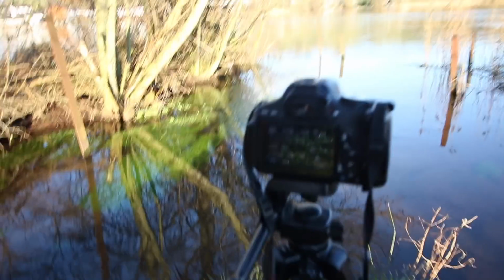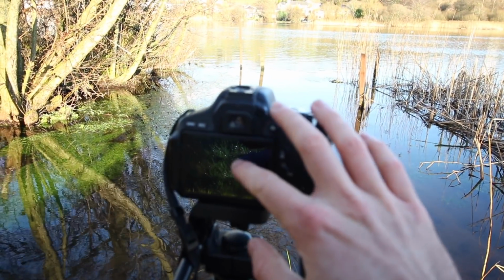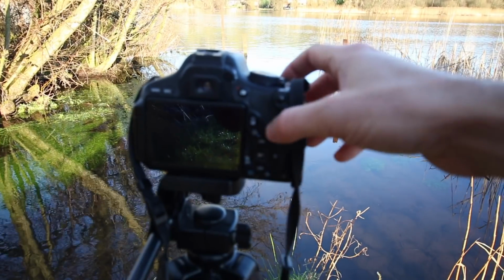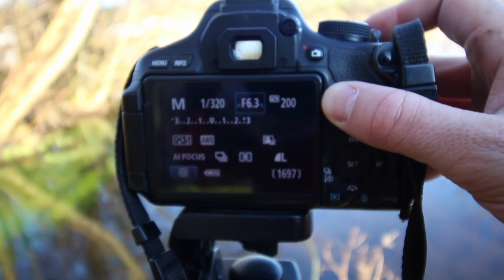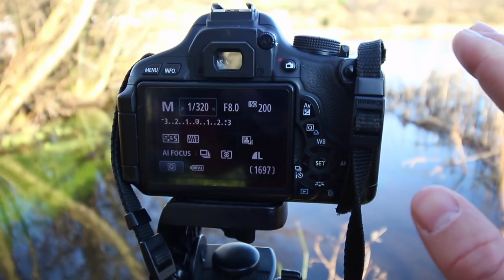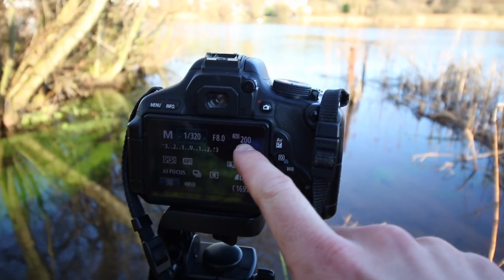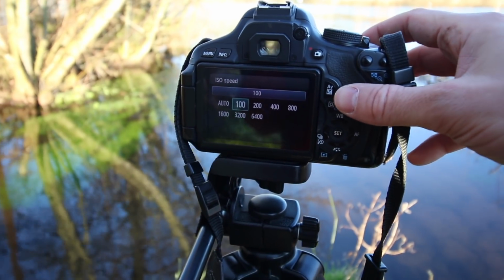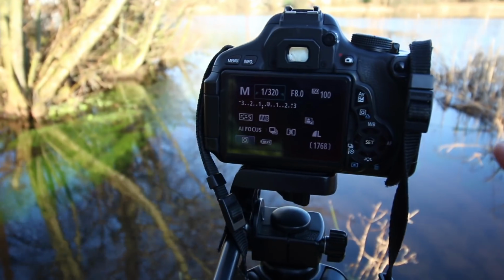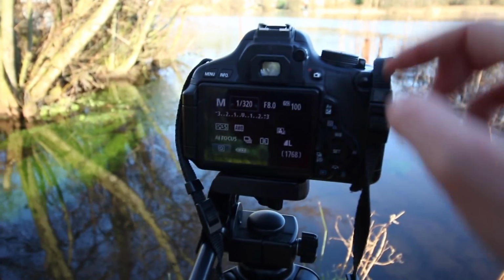The reason I like to do it this way is you've got a steady base, and say you wanted to get everything in focus, we could dial in the f8 like we talked about before. So that's done. We don't have to think about that anymore. And like we were saying with the ISO, we want that to be as low as possible. So if we drop that down to 100, then that's done. Then all we need to think about now is the shutter speed.